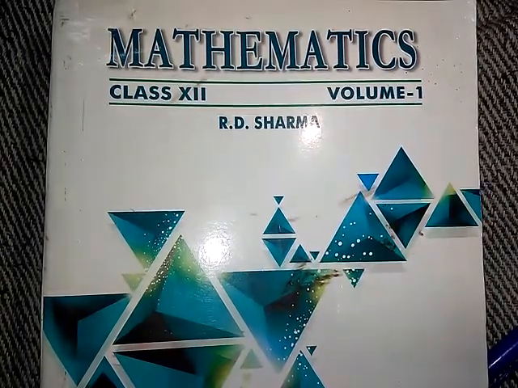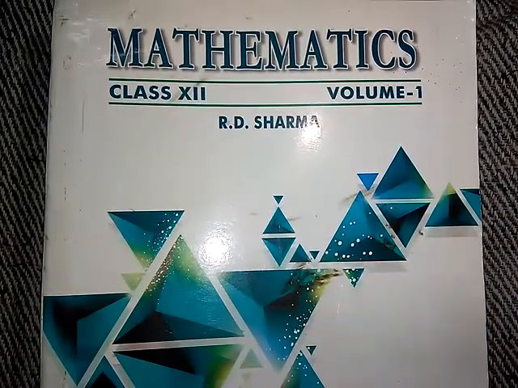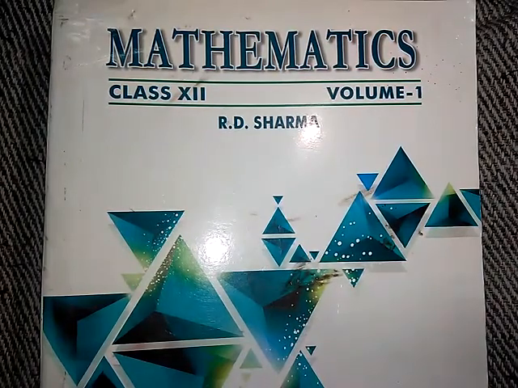I am reminding you of the previous knowledge because it is much required for the next topic. So let's start with our next topic, that is composition of functions and invertible functions.